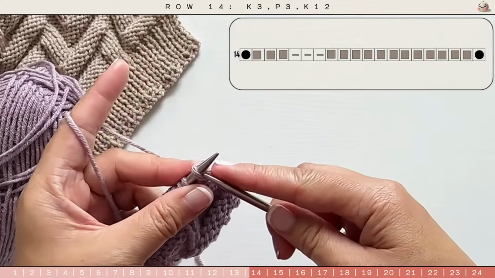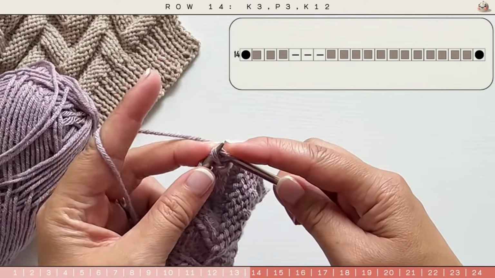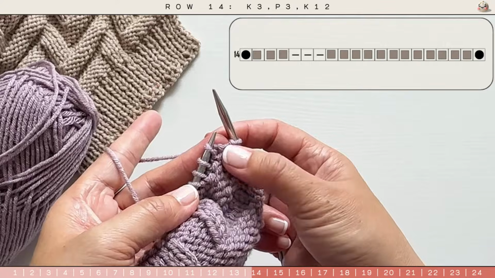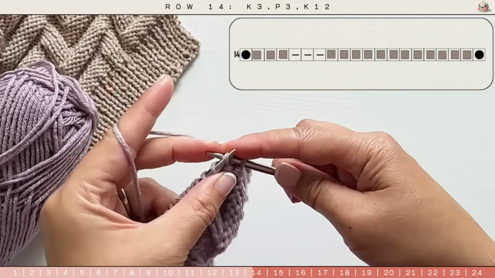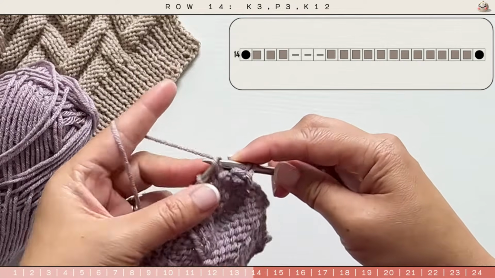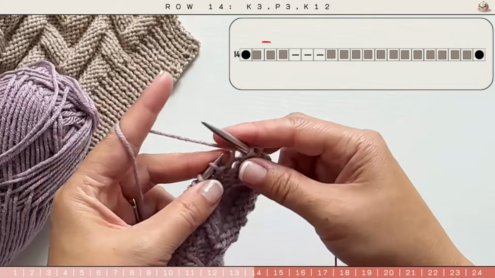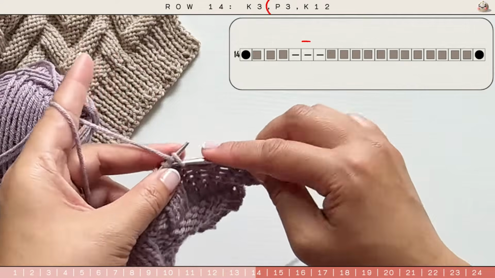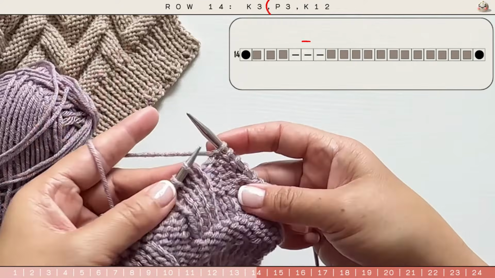Row 14 and all even number rows are just worked as the stitches appear. So you should have 3 knits right now, and then you should have 3 purls.